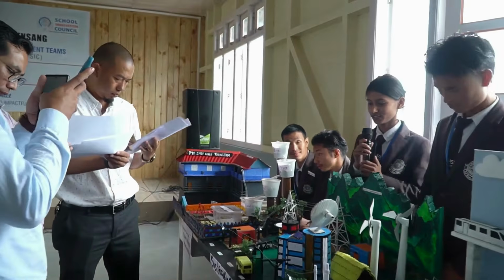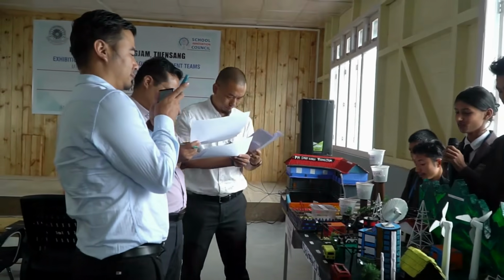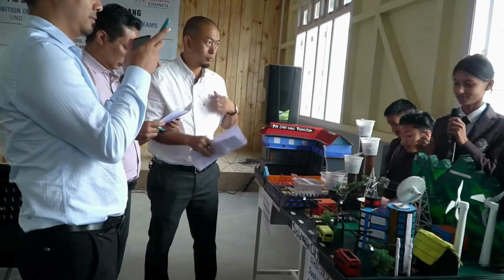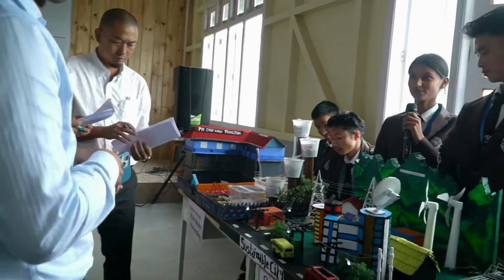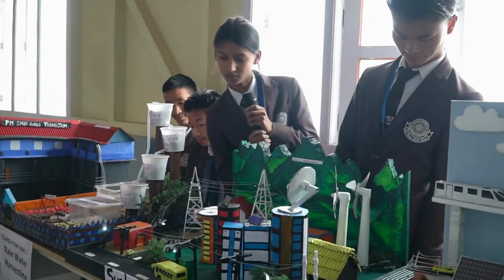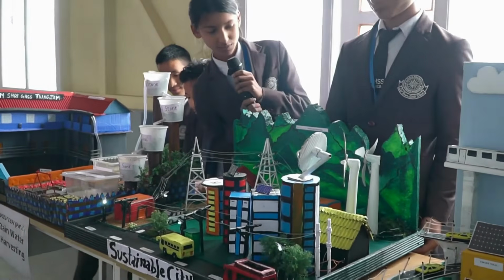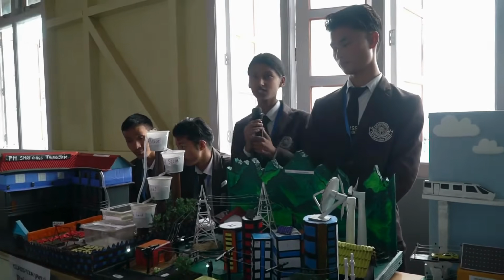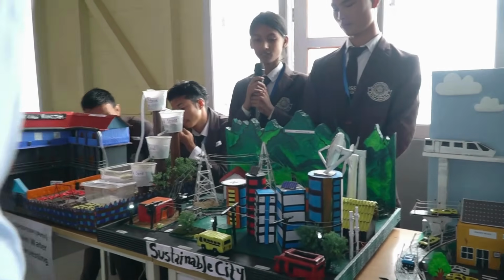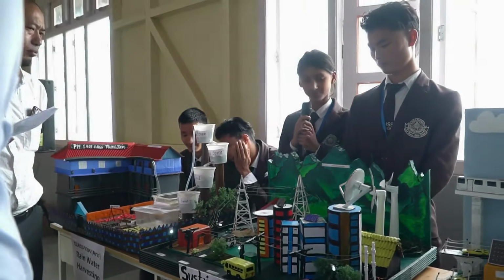Good afternoon, respected judges, special guests, teachers, and all my dear mates. Today, we are very glad to stand here and present our model, Pinhole, and myself, Samana. We are going to present this title. The title was Sustainable Smart City. A sustainable city is a place designed to improve the quality of life of residents without harming nature.